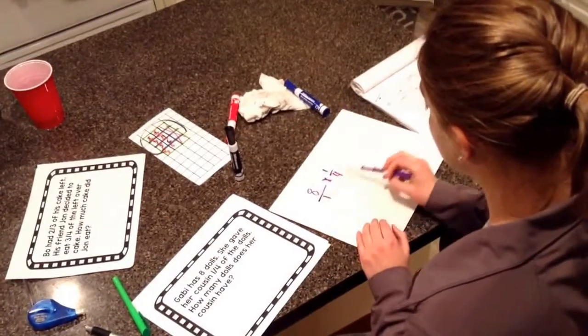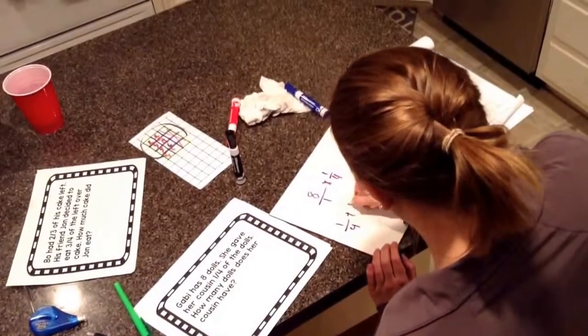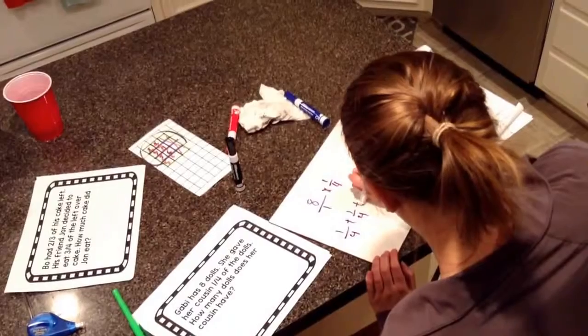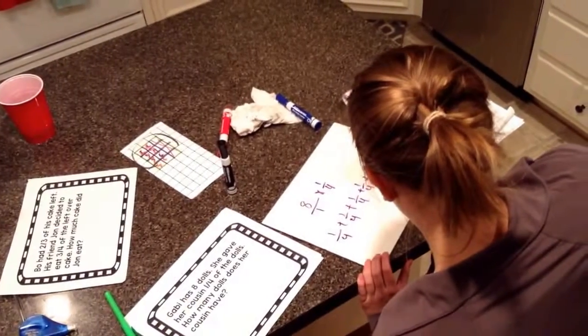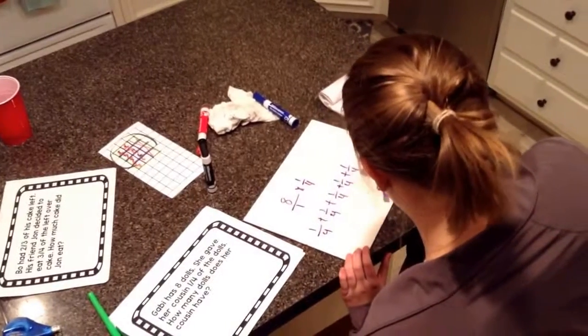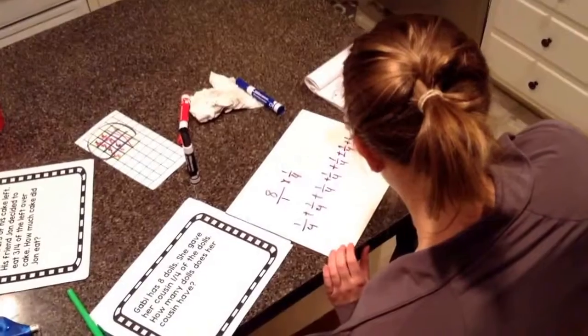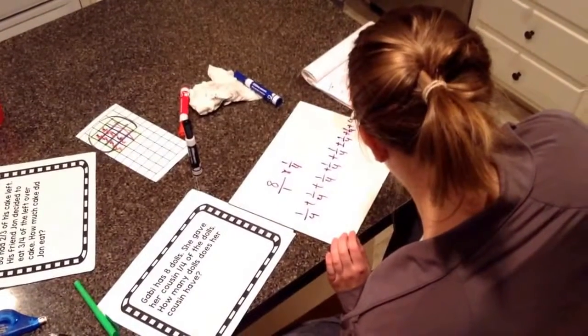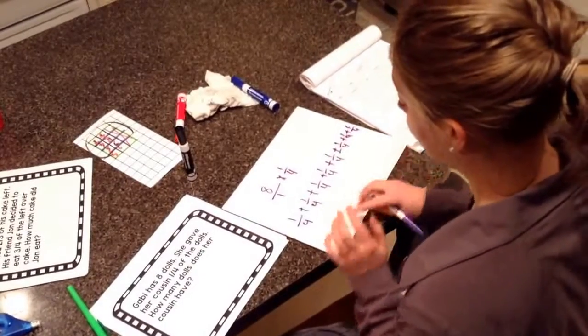Since there's 8 times 1/4, we're going to add 1/4 8 times. So 1/4 plus 1/4 8 times.